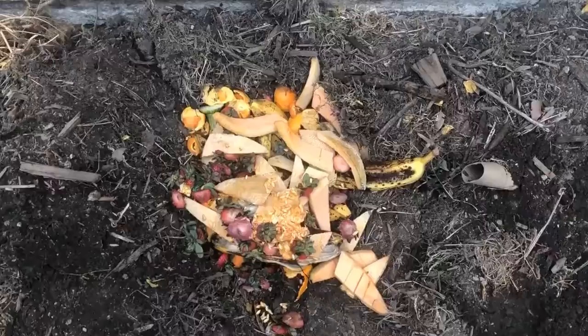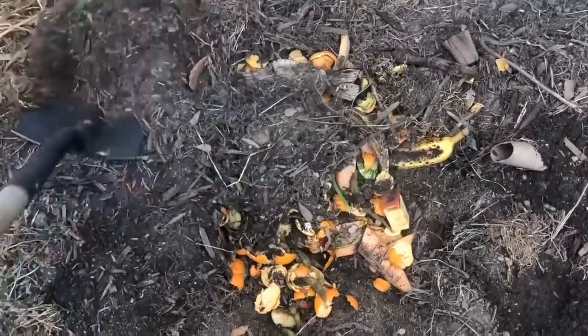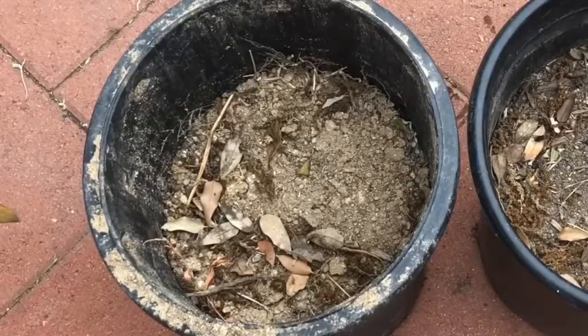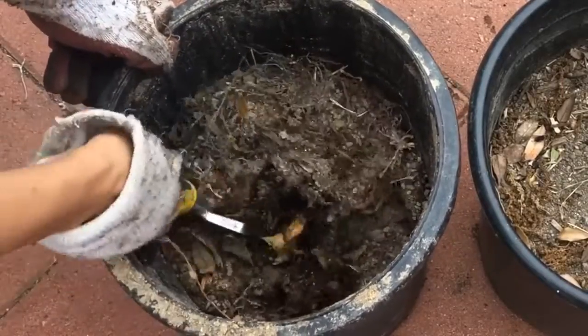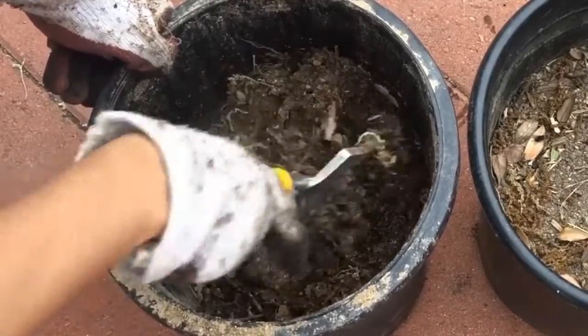And if you don't have any pot, then just dig a hole, put the food scraps in and cover them up. This is how it looks after about a few weeks. I initially packed it to the top and now it's about half the size. That's when I know it's about halfway done.